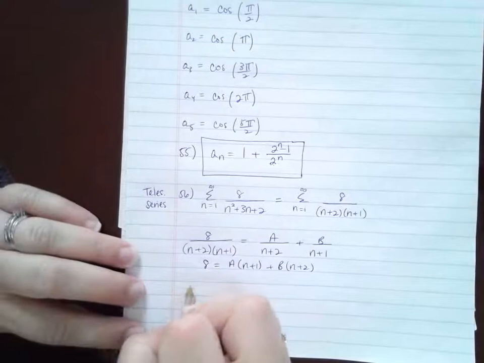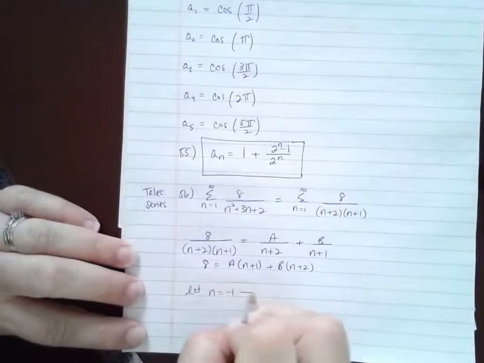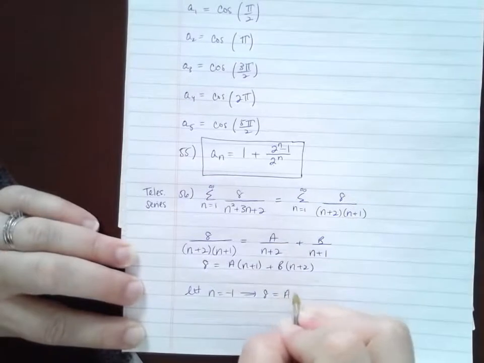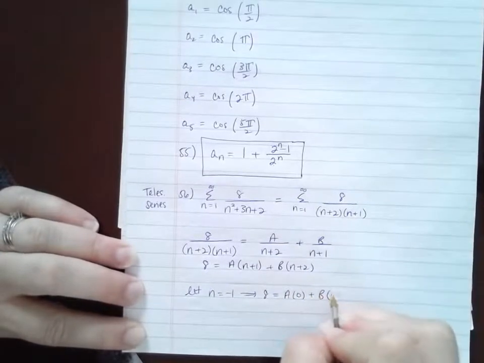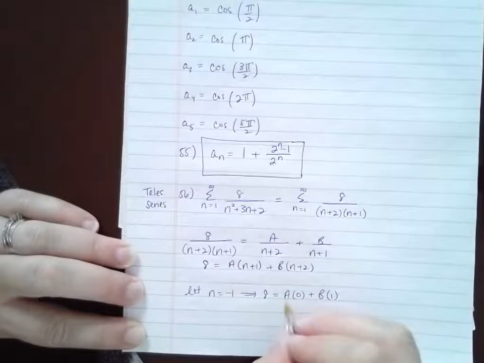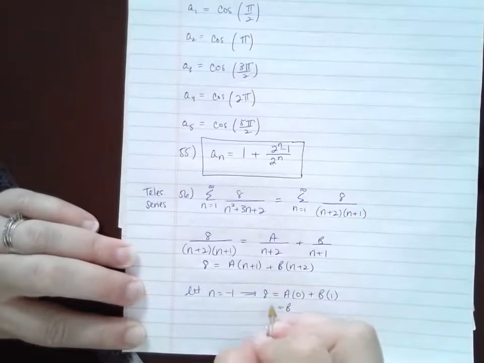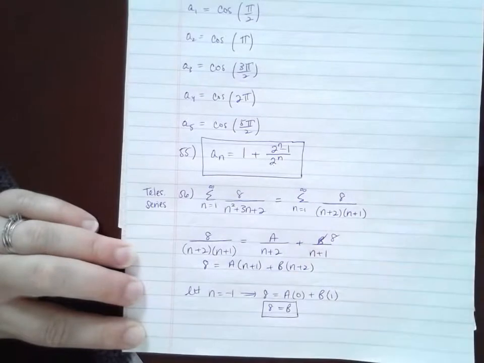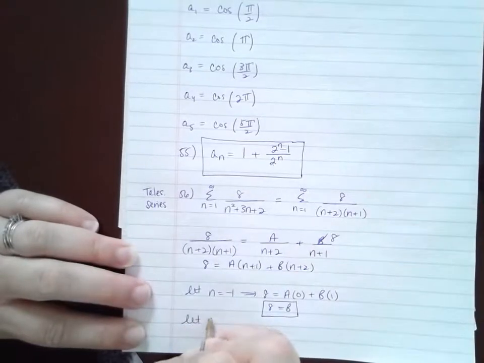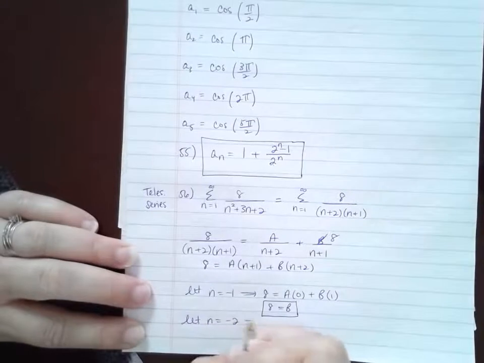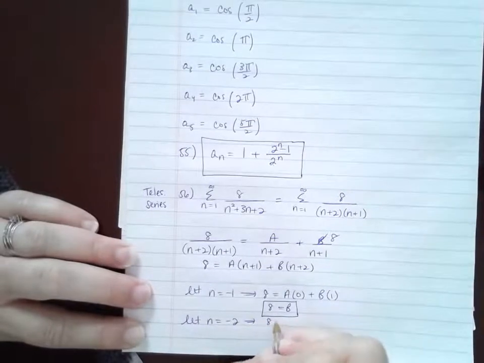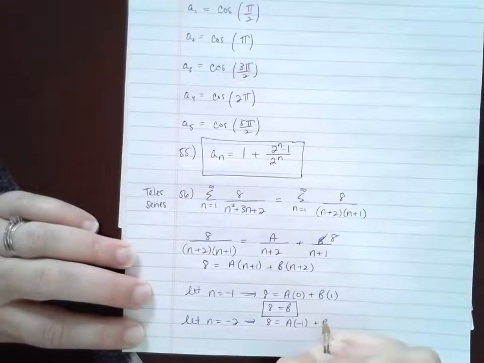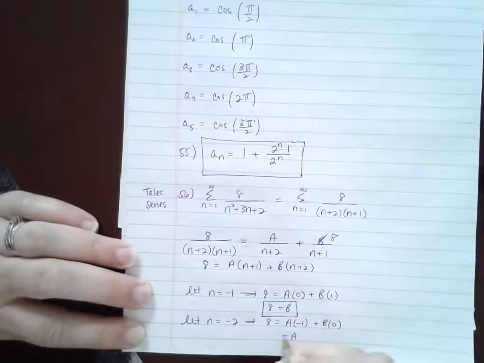Logically, it makes sense for me to let n equal -1 because that cancels out my a term, giving me a times 0 and b times 1. So when I solve this, it means that b is going to be the number 8. If I let n equal -2, then I get 8 equaling a times -1 plus b times 0, making a equal -8.